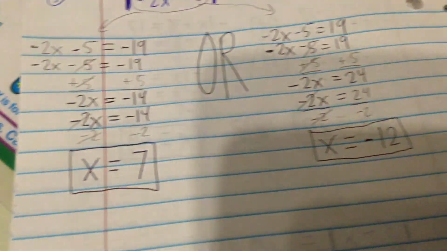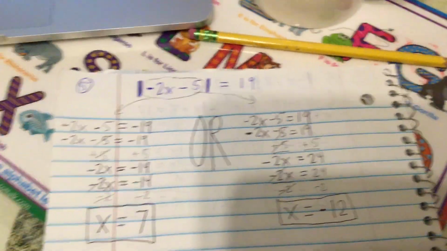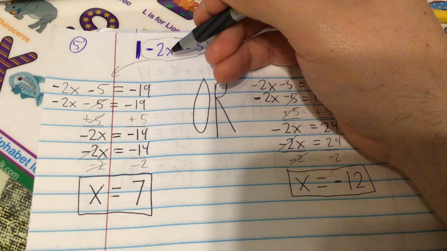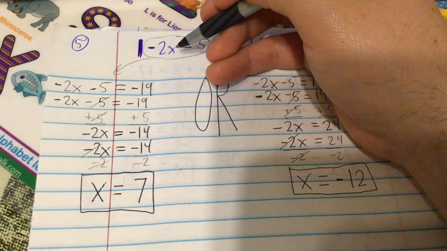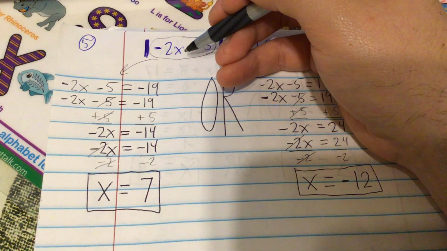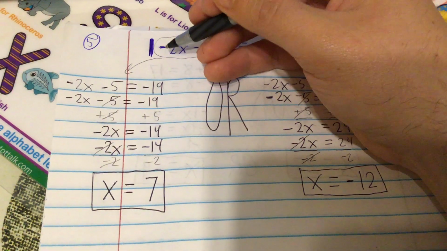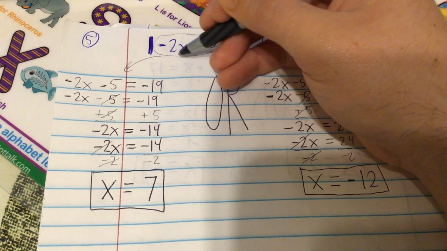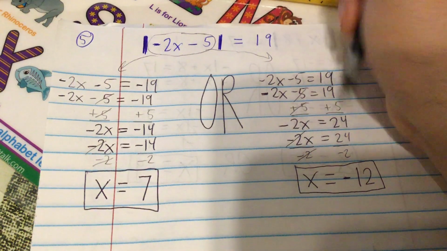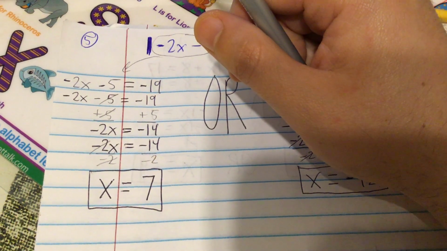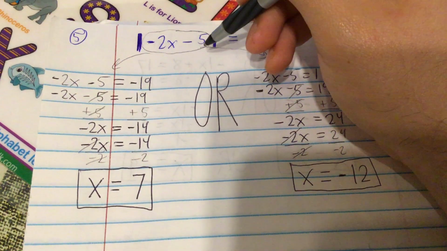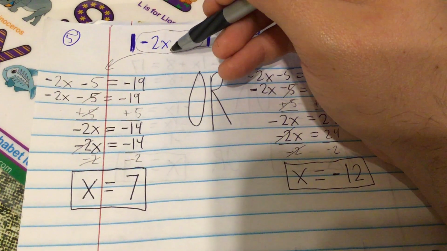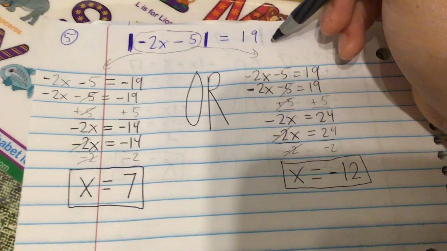Since they're both whole numbers, I'm going to plug them back in just to show you. Let's say I start with the left side. What is negative 2 times positive 7? Negative 14. So that's negative 2 times 7, which is negative 14. Now, negative 14 minus 5 is negative 19. Therefore, the absolute value of negative 19 is in fact 19.